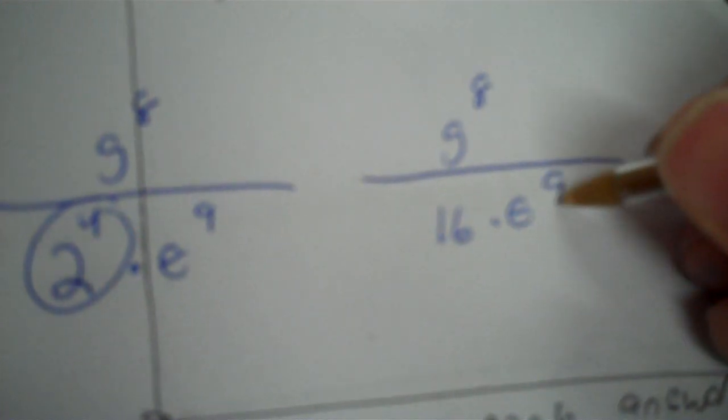Everything's off the bottom. I was able to cross it all out. So that's a switch, the 2 is. So then the 4 becomes positive. E to the negative 9, that's a switch. So we move e to the bottom, the other side of the dividing line, where it becomes positive. And then g to the 8, that's a stay. So it stays on top. Okay, so we have g to the 8th on top. Nothing we can do about that. On bottom, 2 to the 4th, that's 2 times 2 times 2 times 2, and that equals 16 times e to the 9th.